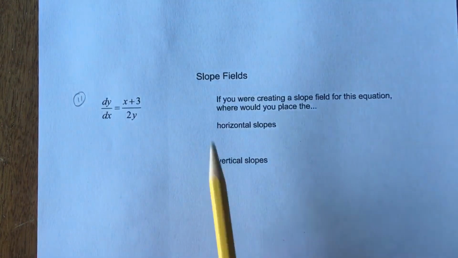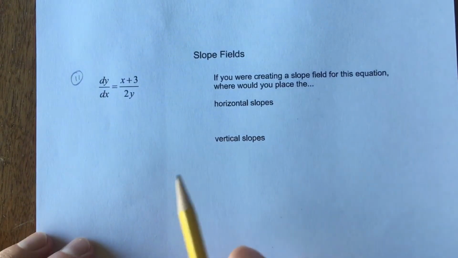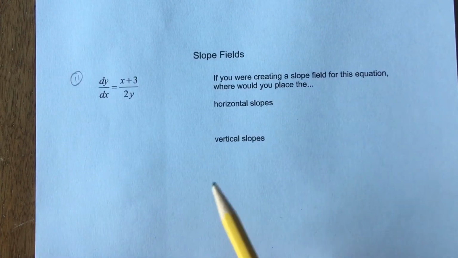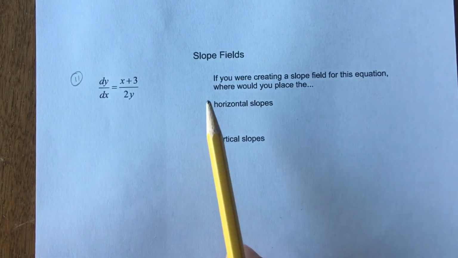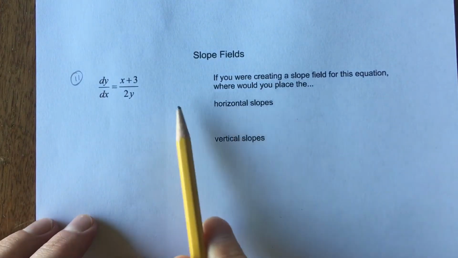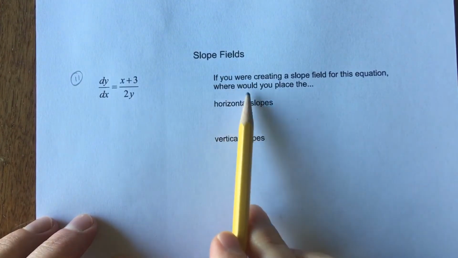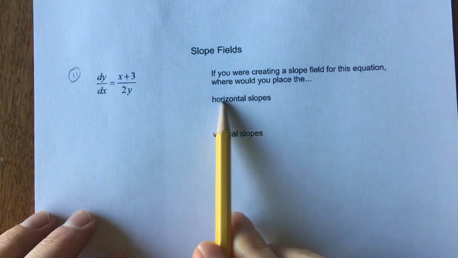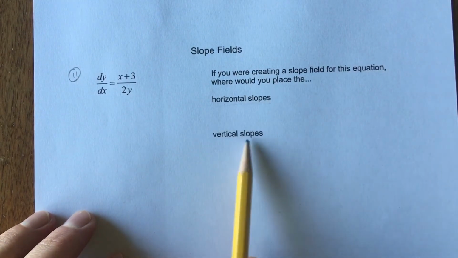Slope fields. I don't think they're going to ask you to make a slope field because that would take a lot of time, and they really don't have time this year to work on it. So I think that they may give you a slope field and have you work on it or whatnot. But if you were to make a slope field here, take a second. Where would your horizontal slopes be and where would your vertical slopes be?